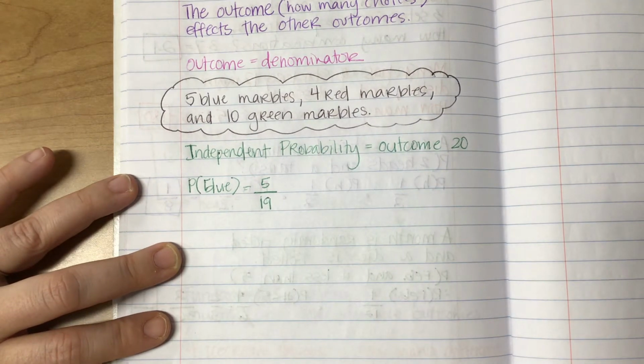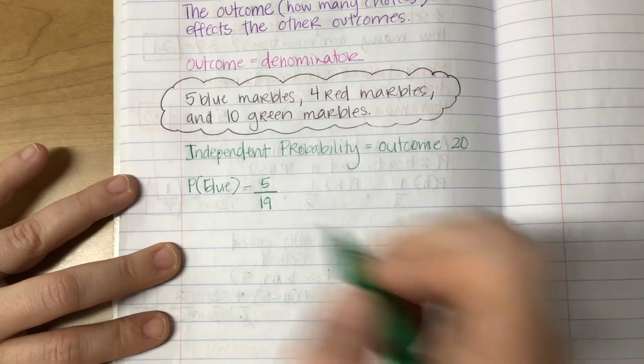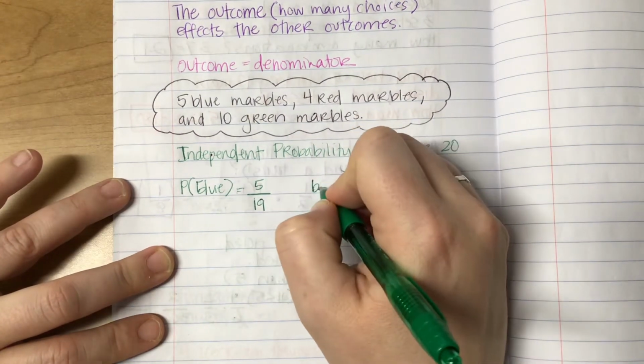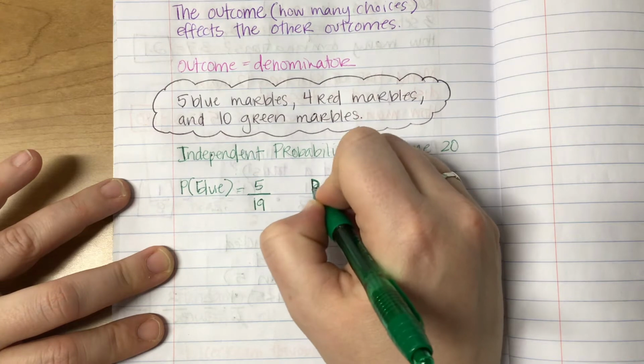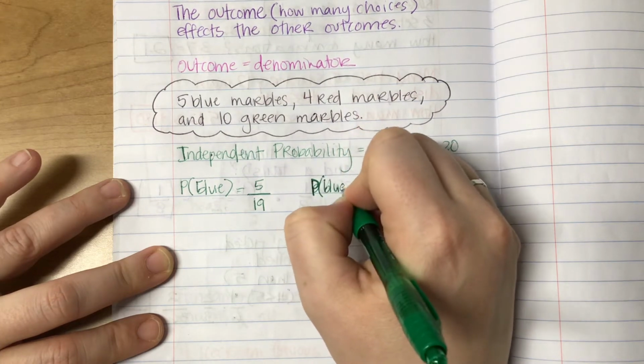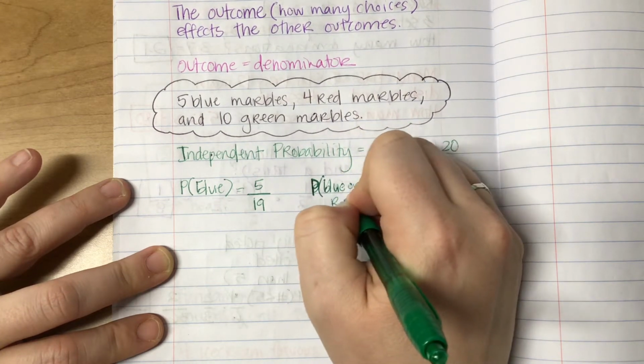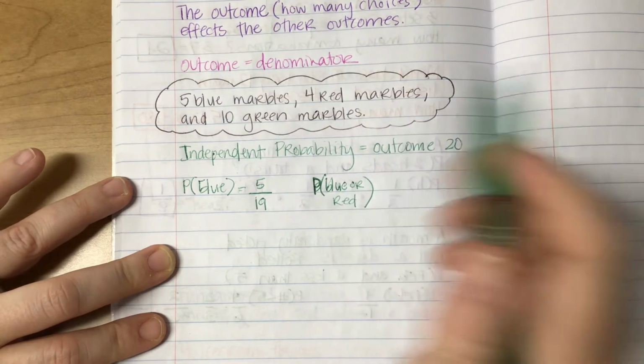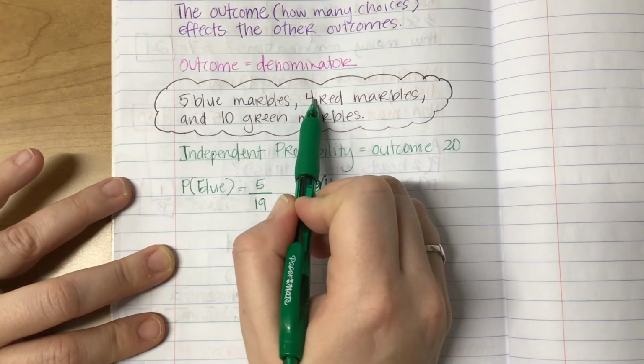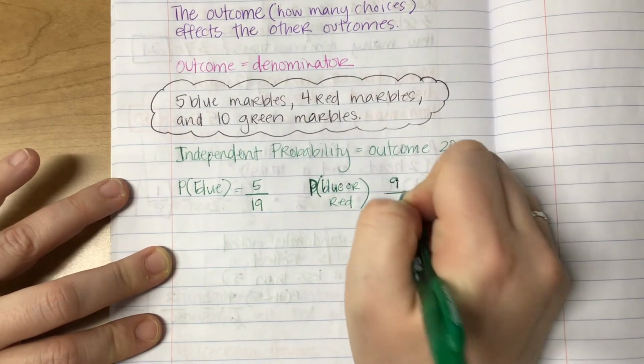And I'm done. That's it. If I said the probability of blue or red, well, blue plus red, that's 9 out of 19.